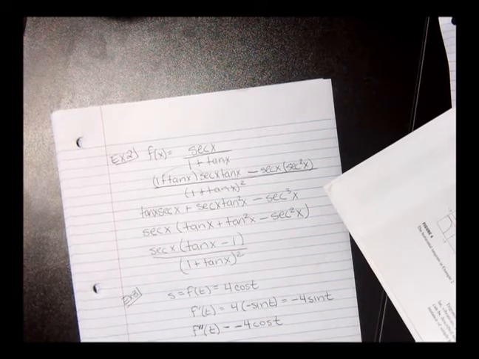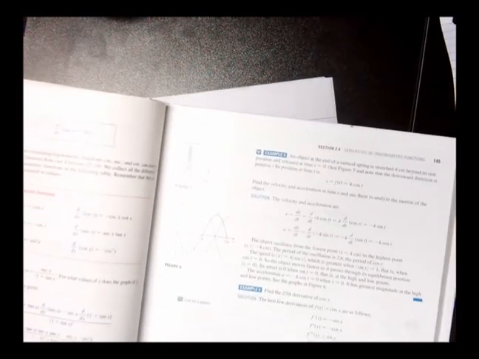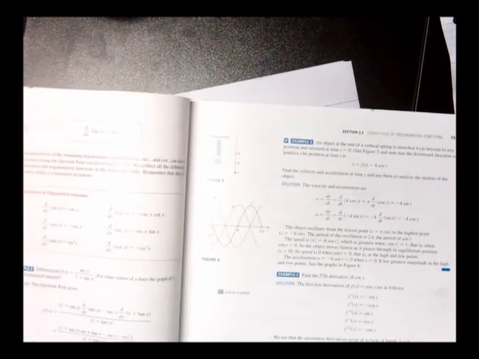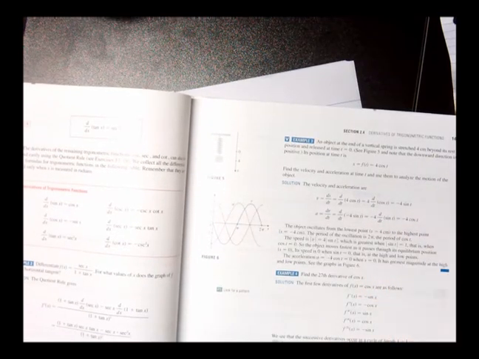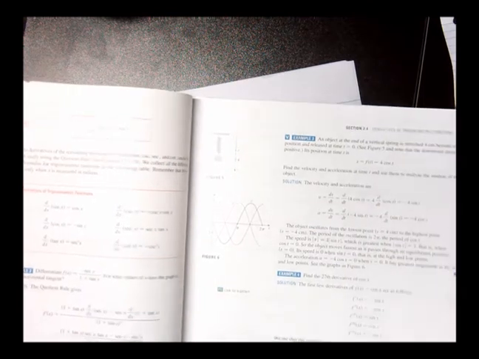Now, the object oscillates from the lowest point at 4 centimeters to the highest point at negative 4 centimeters. If you can see the graph right here, it oscillates between the two. And the period of oscillation is 2 pi, the period of cosine. So with the acceleration equal negative 4 cosine t, if we set that equal to 0, we'll find out when it has the greatest magnitude at the high and low points.